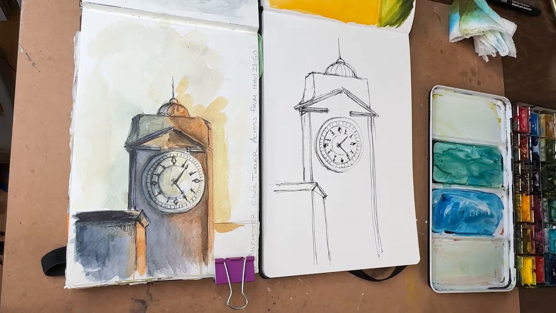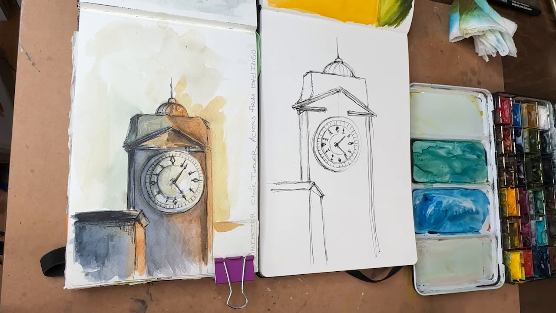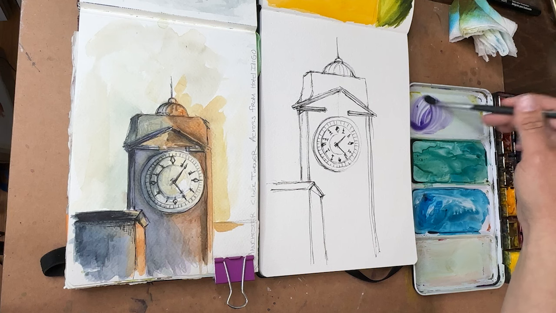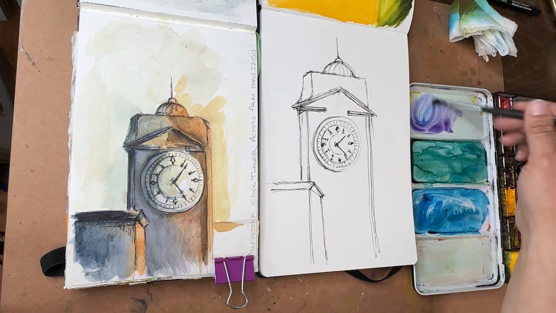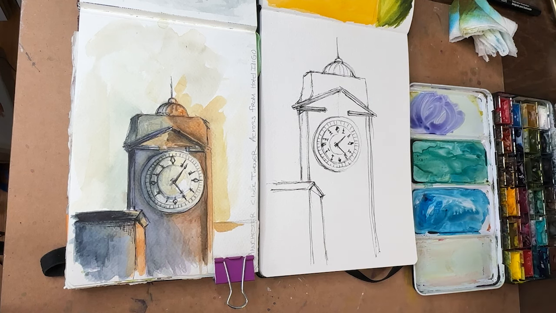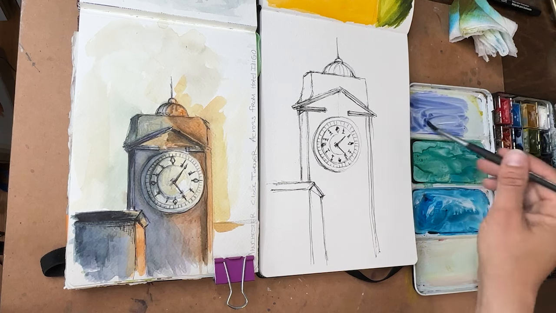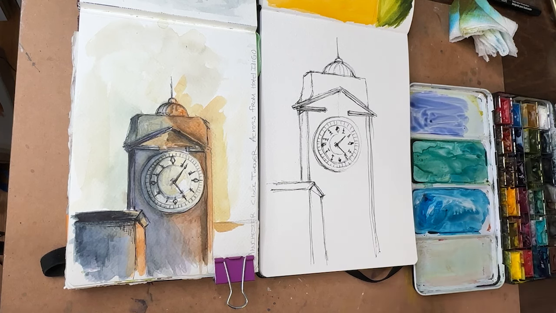So let's see. I'm going to take my purple. I'm going to add a little phthalo blue to it. I'm going to blue it out a little bit, make it a little more gray. I'm going to take a tiny bit of yellow.